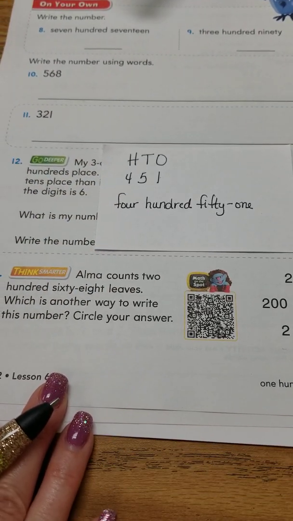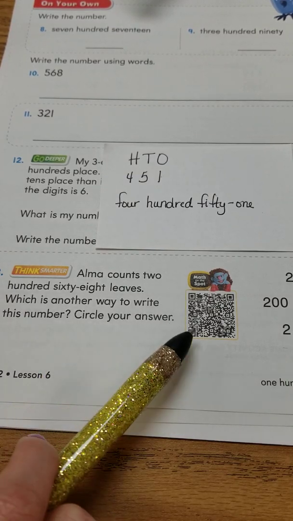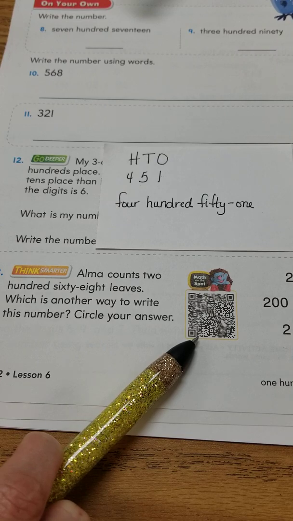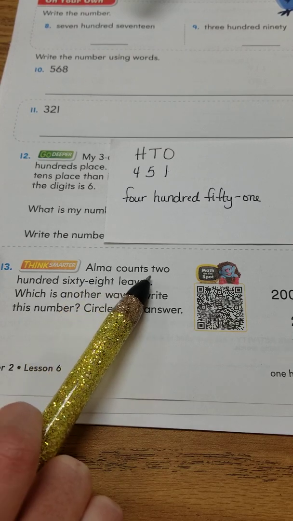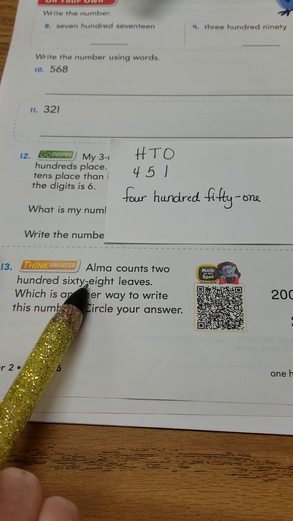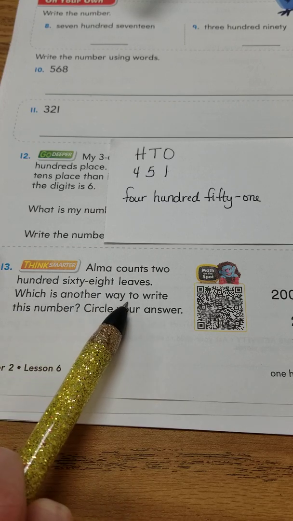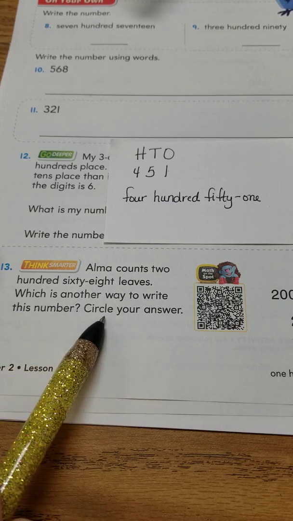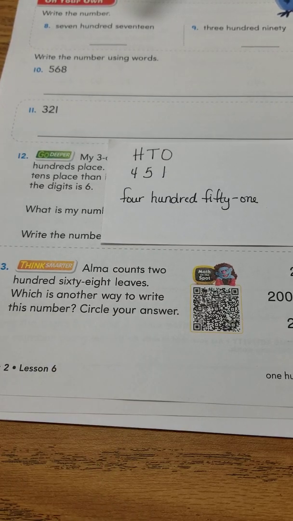Now let's look at number 13. Now on this one, you can listen to my description. You could also, on a phone, click on the QR code and it'll give you a video to help you solve this problem as well. But I'll go ahead and solve it with you. Alma counts 268 leaves, which is another way to write this number. Circle your answer. Well, I'm going to take some notes here.